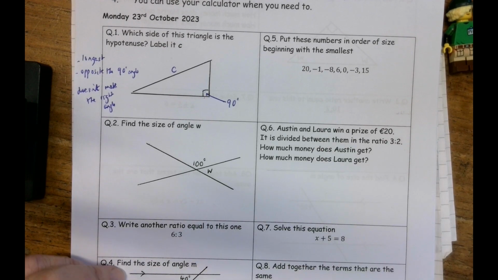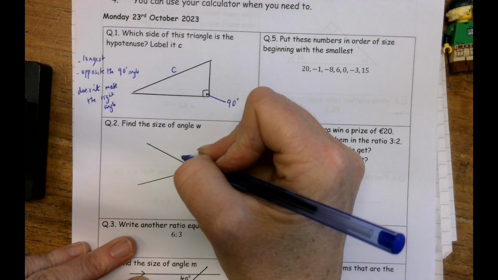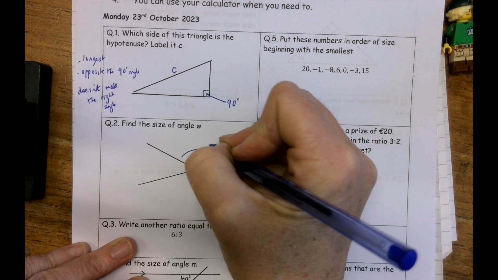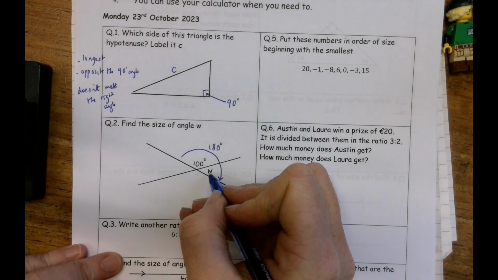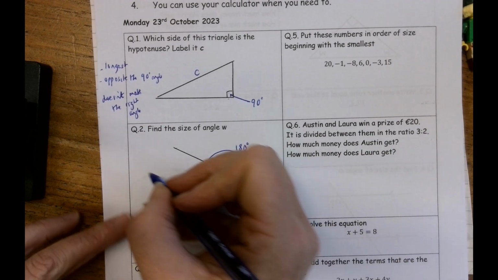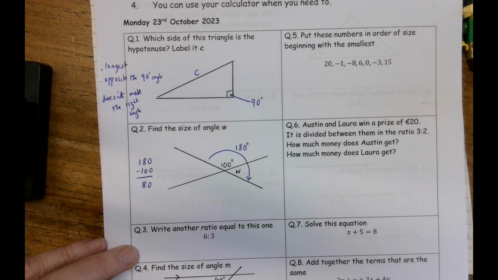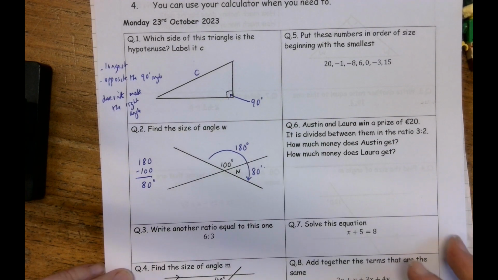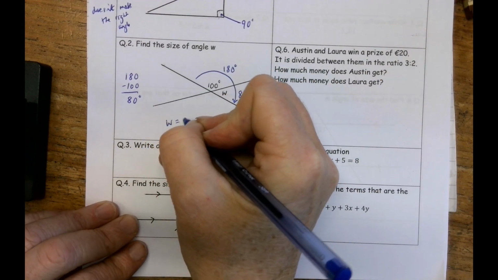Find the size of angle W. So here we have two straight lines that are crossed. And remember, if we've got a straight line, the whole number of degrees for that straight line is 180 degrees. So W must be the bit of 180 degrees that isn't already here in the 100 degrees. So if I subtract 100 degrees from 180 degrees, I find that W must be 80 degrees. So W equals 80 degrees.